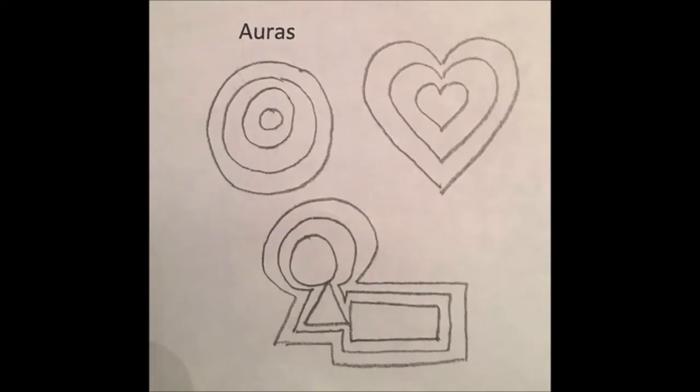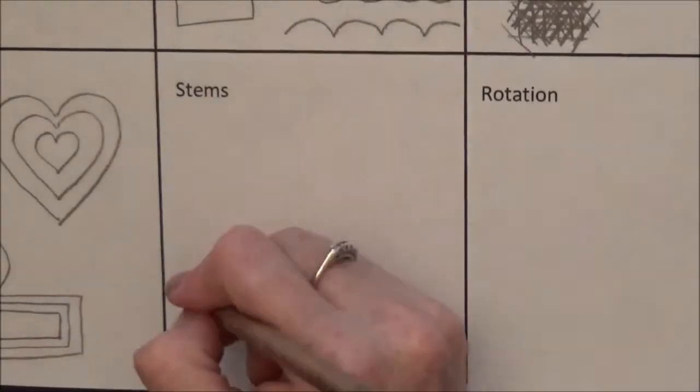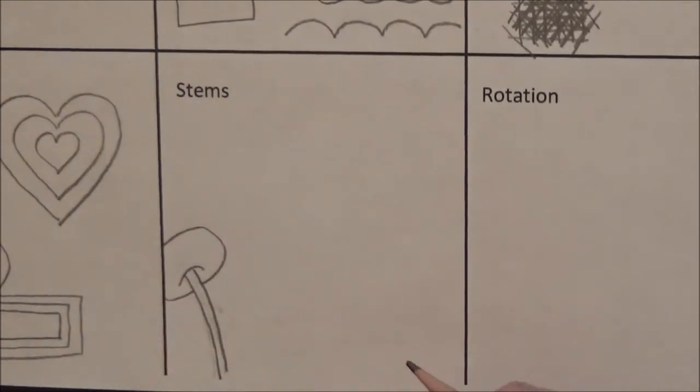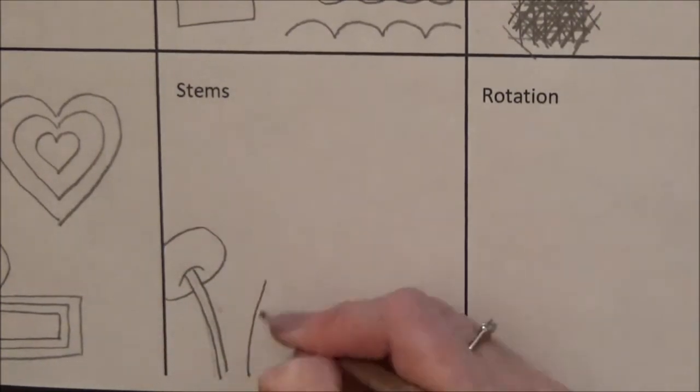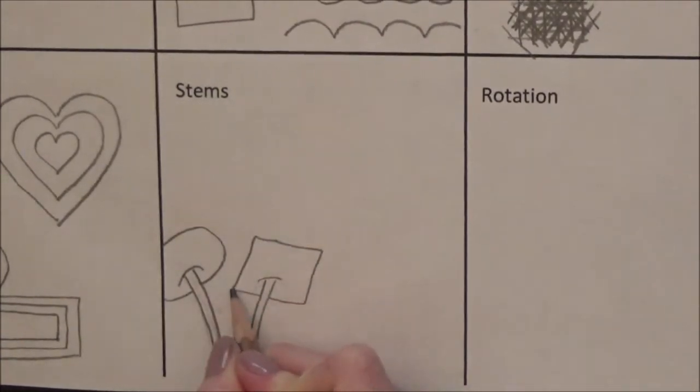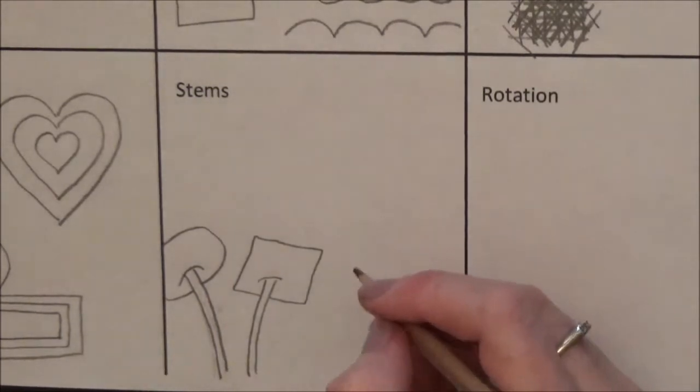Now you do it. Next, we're going to talk about stems. We're going to have 2 straight lines down, a curved line at the top, and then you can do any shape you want at the top of your stem. So 2 straight lines down, a curved line, and then I did a square.